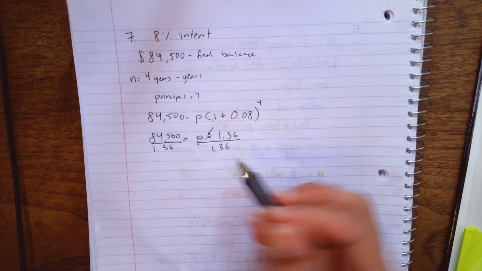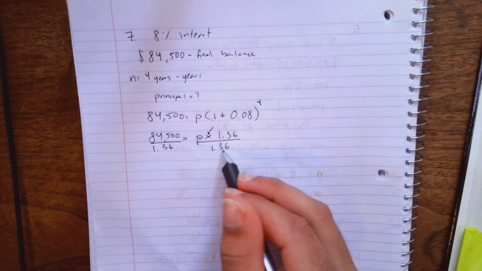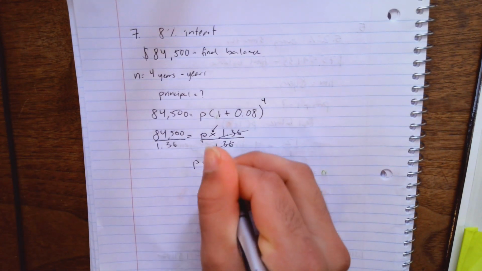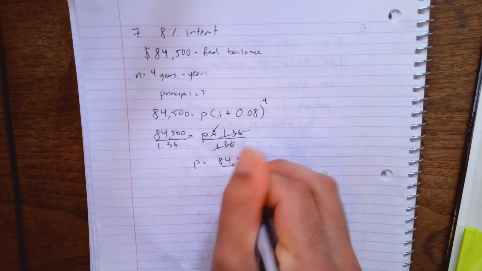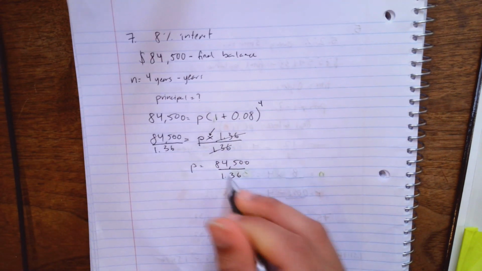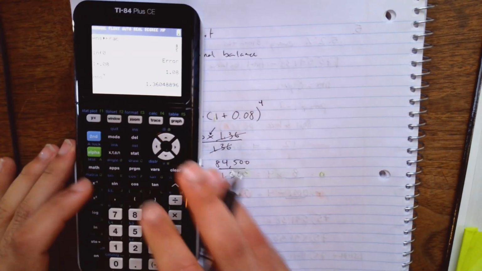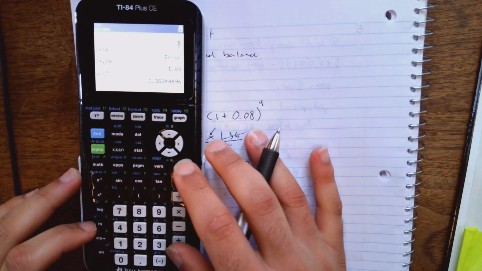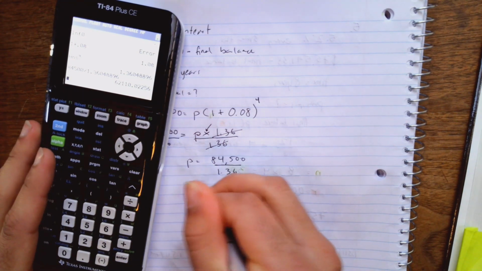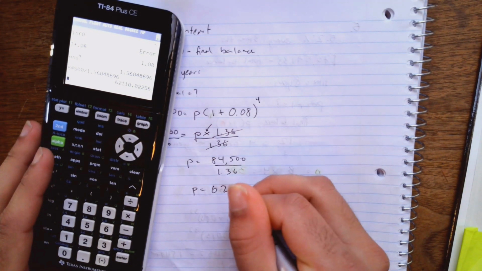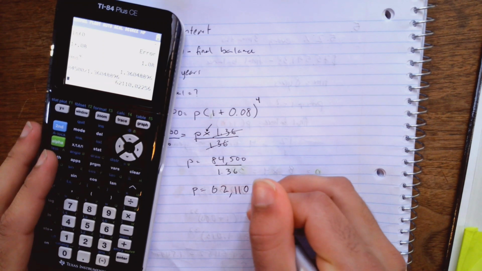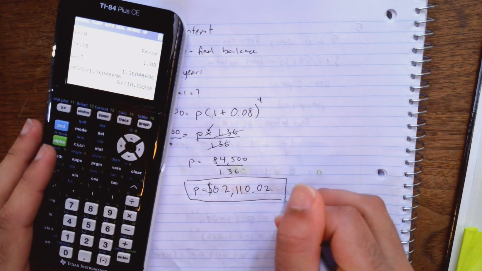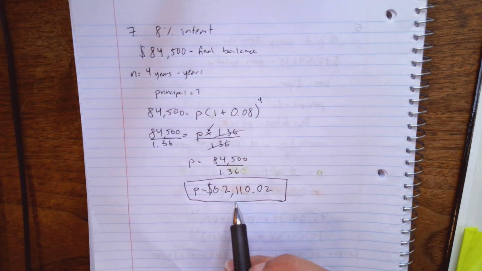So when we divide, basically what we do is we cancel these out, and that leaves us with P is equal to 84,500 divided by 1.36. And this is just something we can put into our calculator. So we have 84,500 divided by this. And I get the principal as $62,110, and maybe 2 cents if you feel like that is necessary. So is this the answer? This isn't the answer that you got in your test, right?